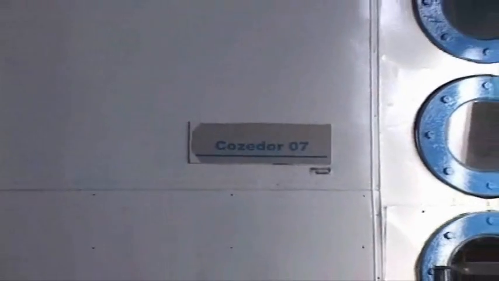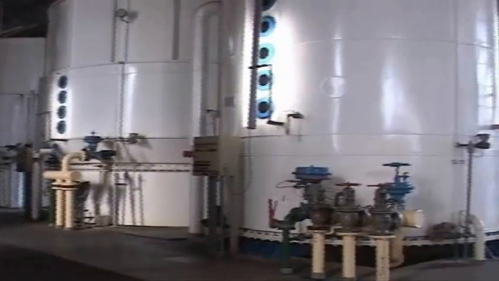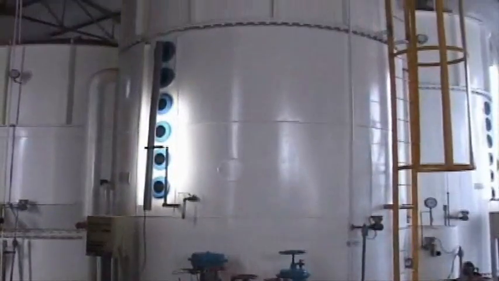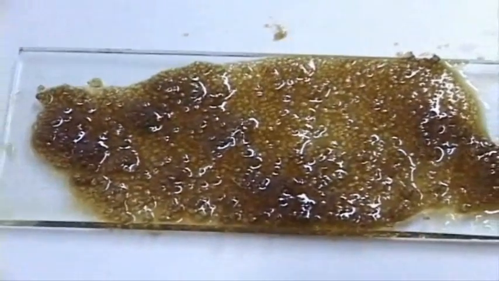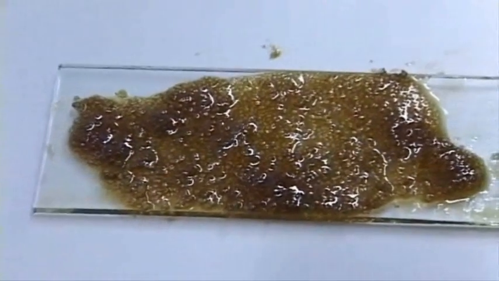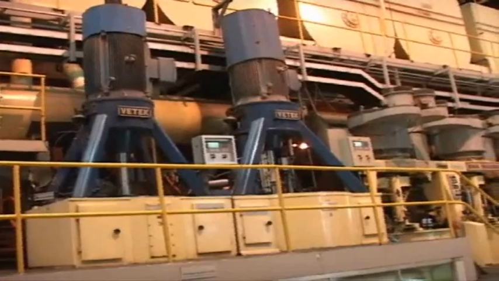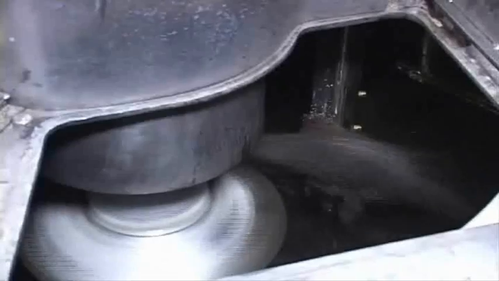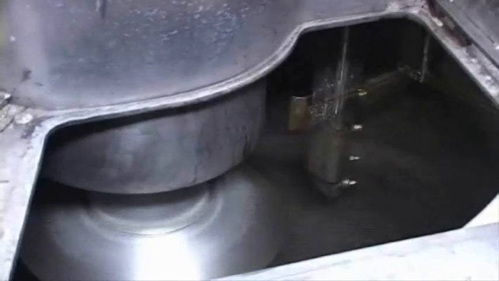The concentrated juice is called syrup or molasses, which is also boiled down to reduce water concentration. For the first time in the entire process, sugar crystals are formed through the precipitation of sucrose. When they reach the ideal size, the syrup is sent to the centrifuge. They separate the sugar crystals from the molasses.